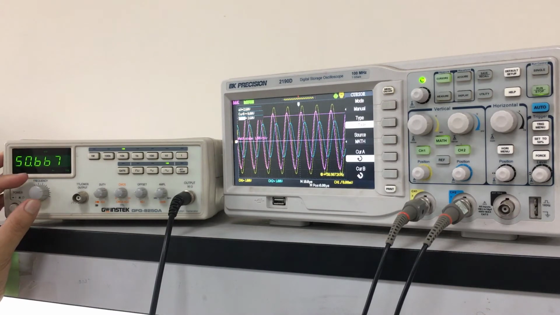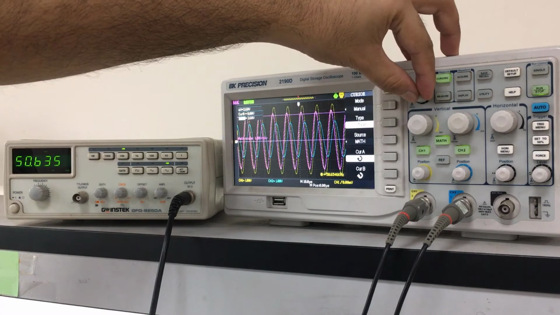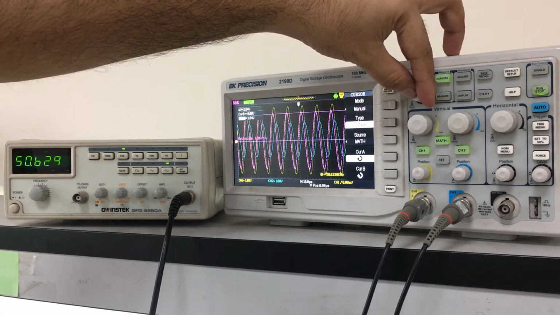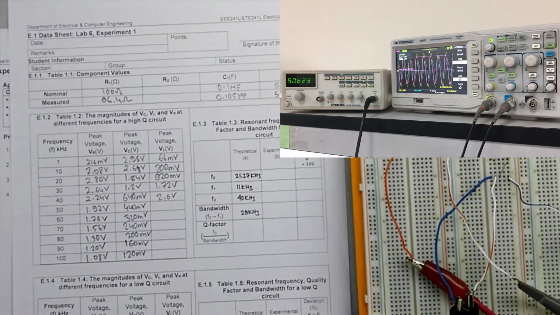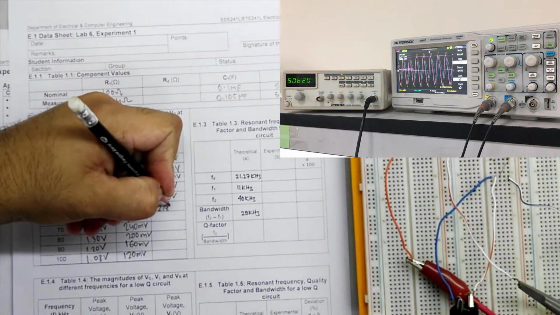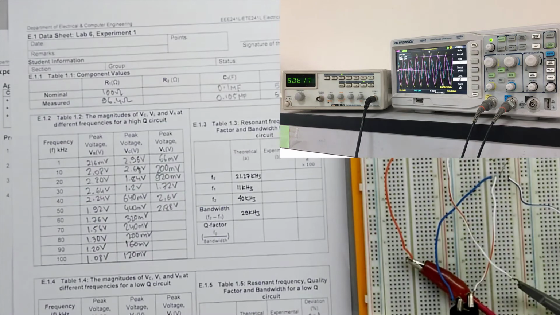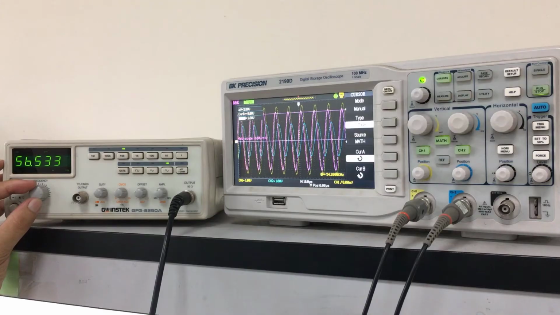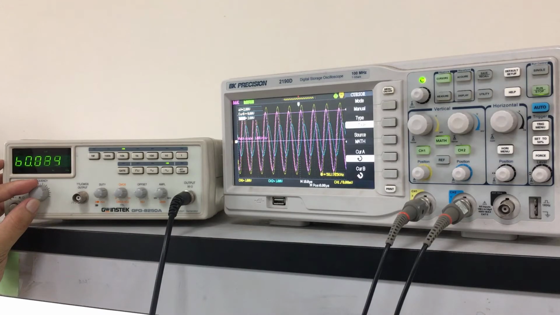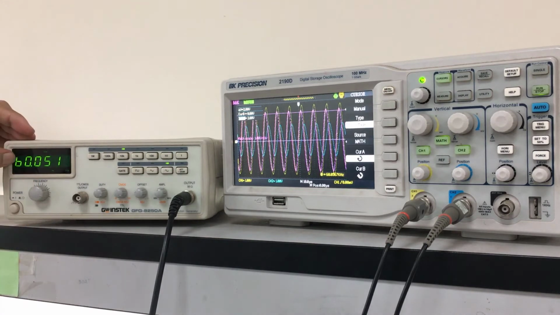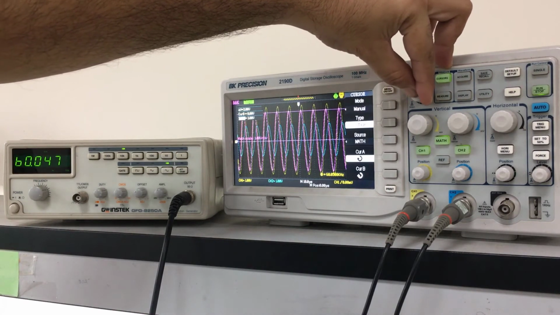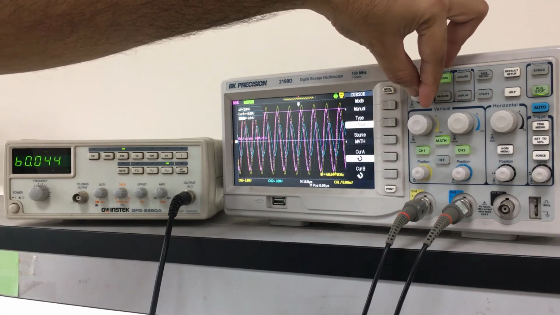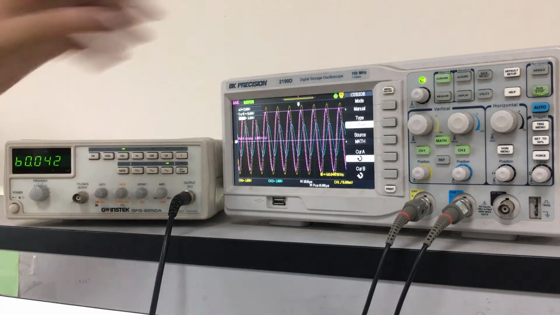Setting the frequency to 50 kilohertz, the output is 2.80. At 60 kilohertz, our output is 3.08 volts.